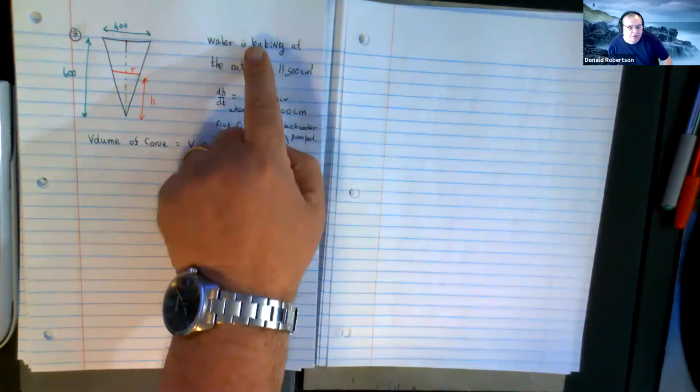So let's get started on this one. This is similar to question 8. The numbers will change, but this is an upturned cone, and the cone is 400 centimeters by 600 tall, and water is leaking out of it at this rate.